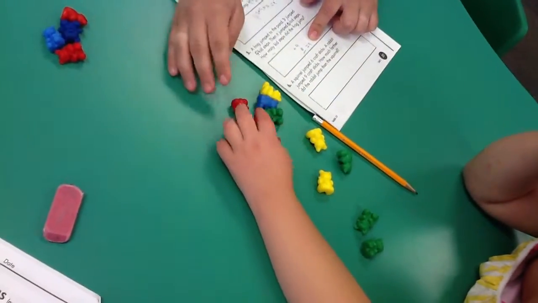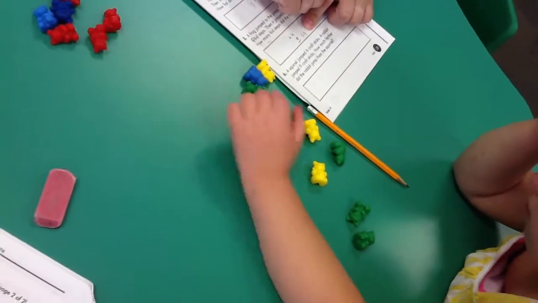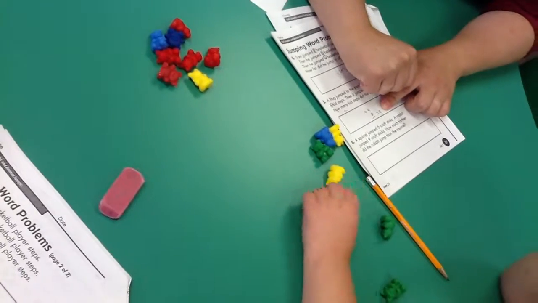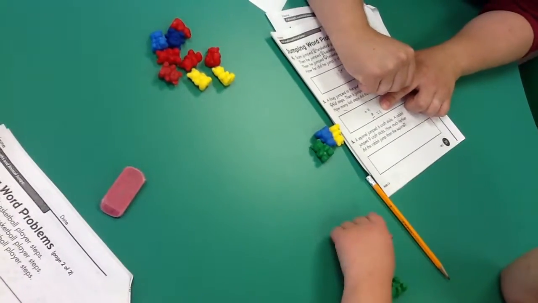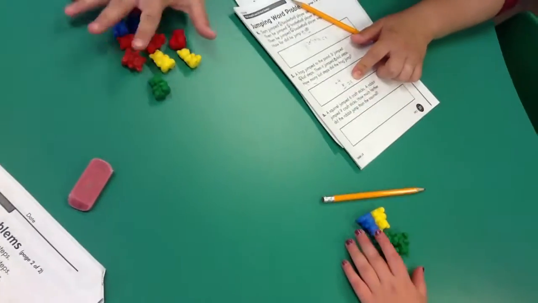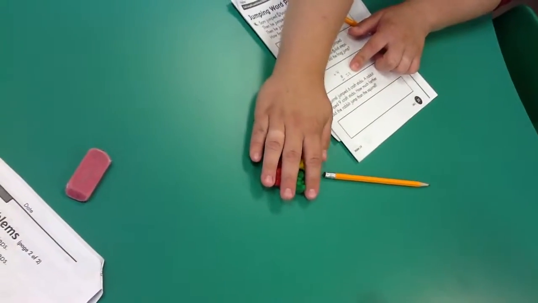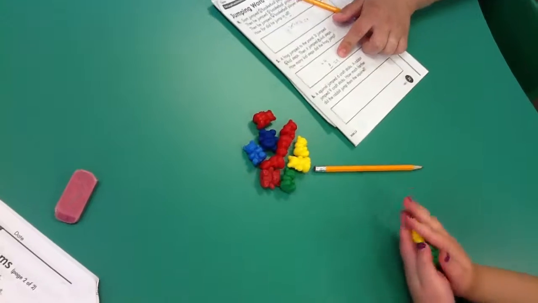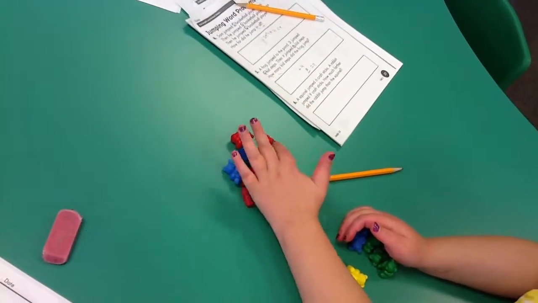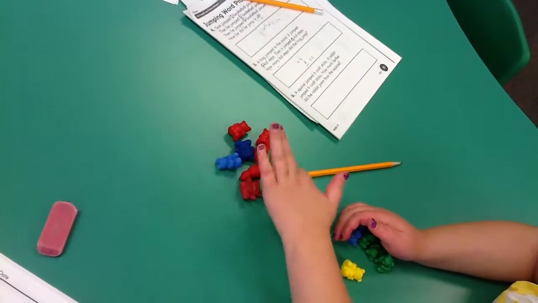Let's count out 6. Okay, these ones are just extras. Let's take a look at these. Let's count these and see what our answer is. 1, 2, 3, 4, 5, 6, 7, 8, 9, 10.